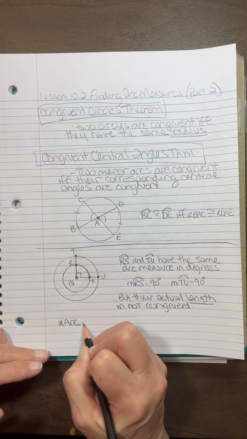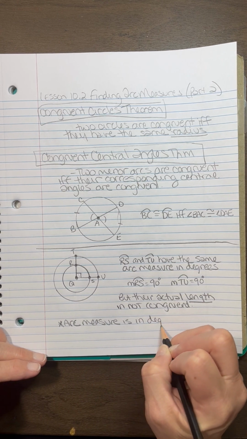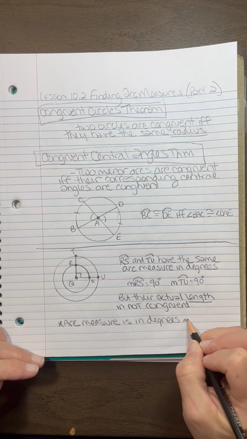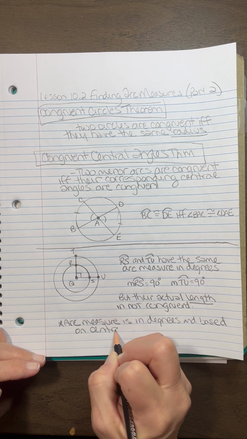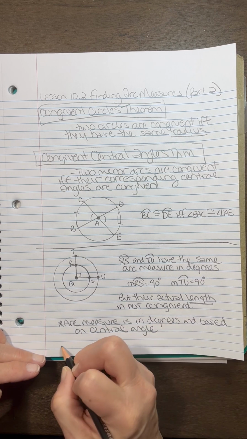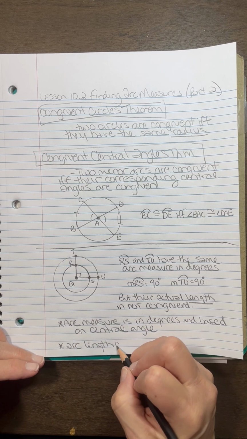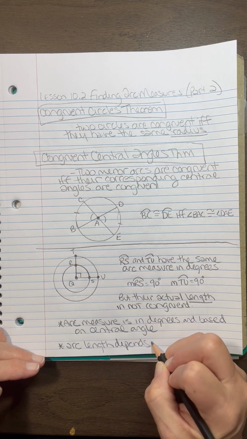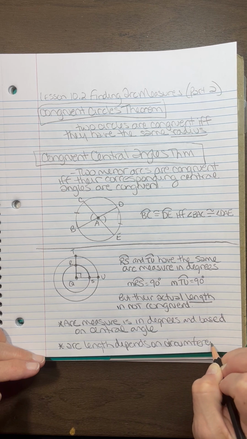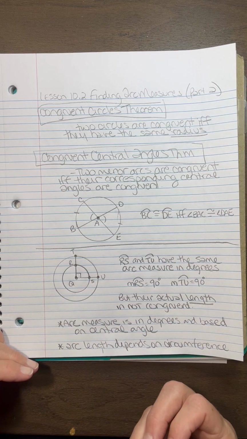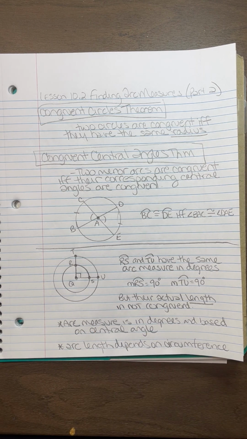Arc measure is in degrees and based on the central angle. Arc length depends on the circumference. So because those two circles have different circumference lengths, their arc lengths can't then be the same. Okay.